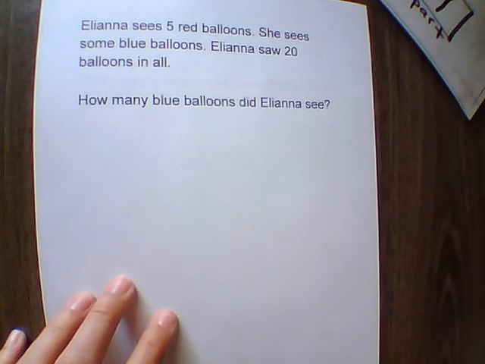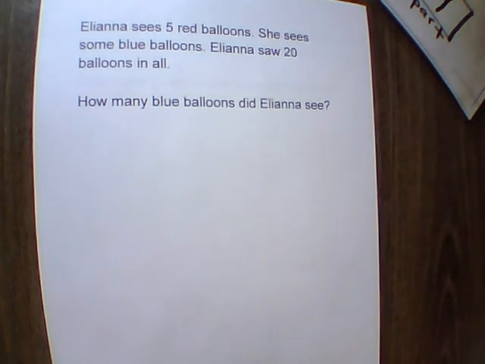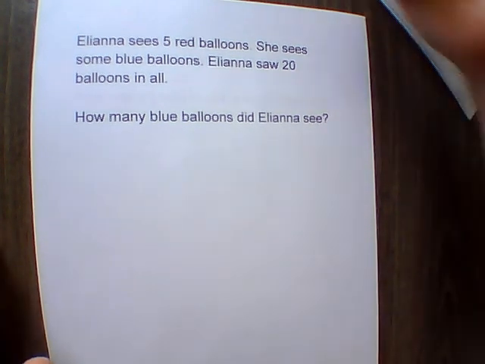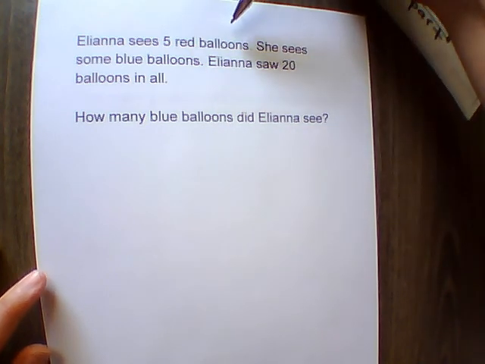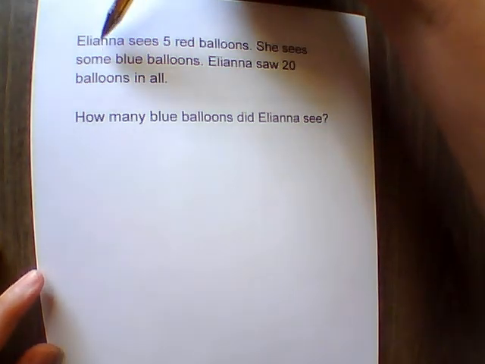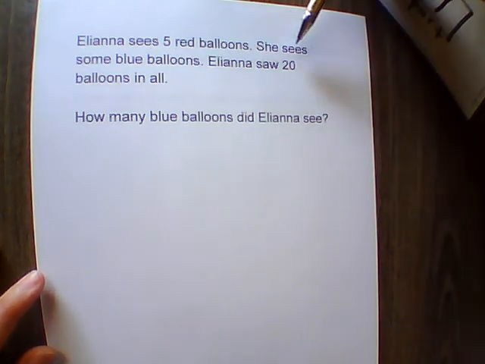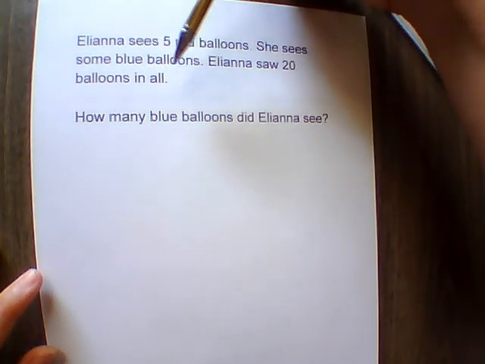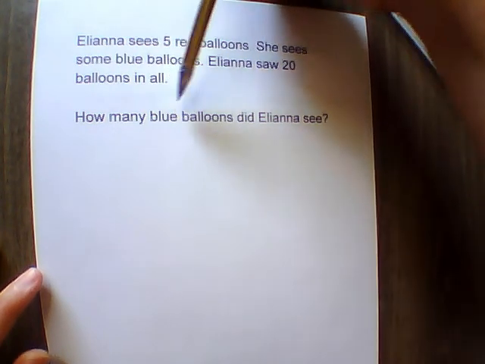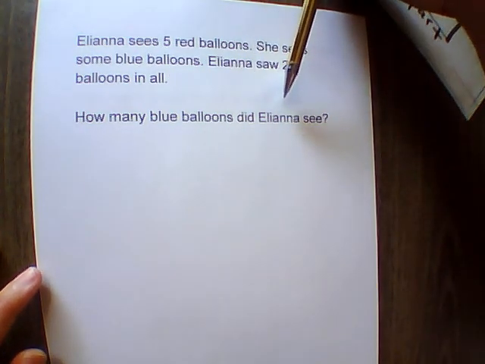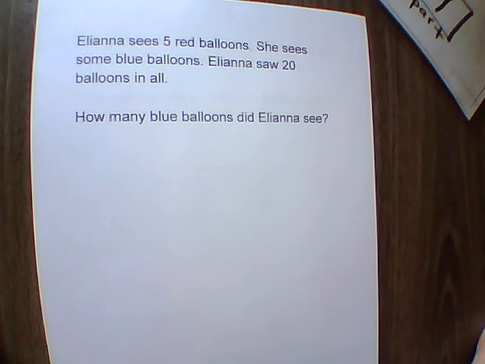All right, so let's read the next one together, and then let's pause the video and you can do the work and come back and we'll check it. So let's begin. Eliana sees 5 red balloons. She sees some blue balloons. Eliana saw 20 balloons in all. How many blue balloons did Eliana see? All right, pause the video and solve that now. Go.